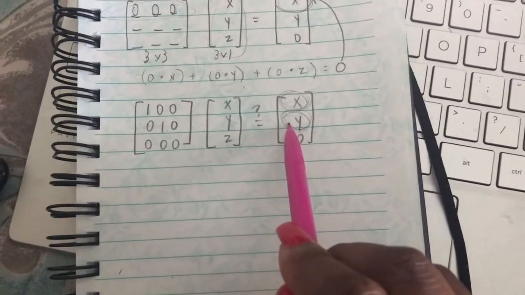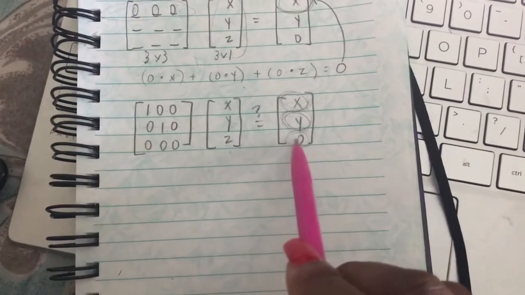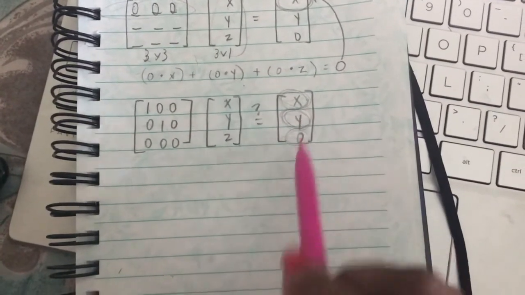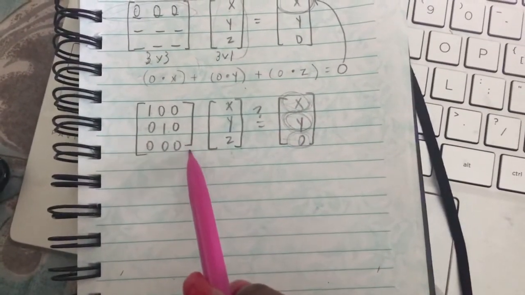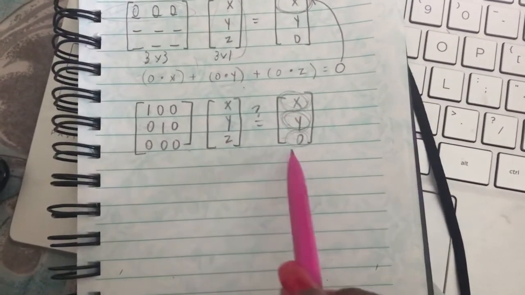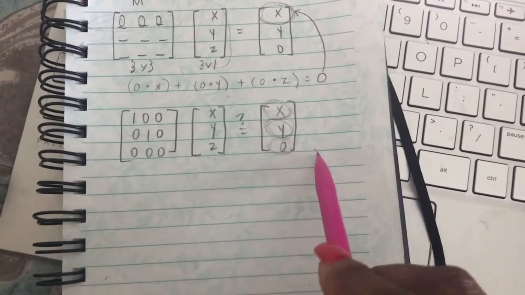So that's why that is correct. Now for this one, we're going to do third row times the first column. This is 0, 0, and 0. All of these are going to give us 0, which gives us our 0 here. So this is correct.